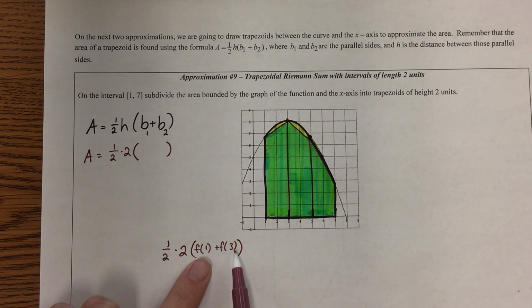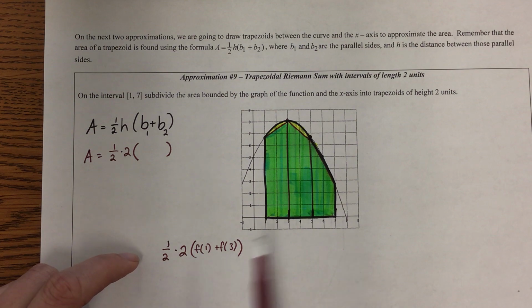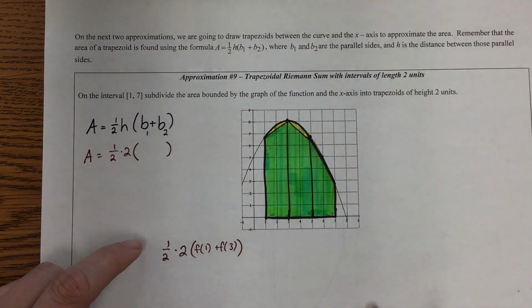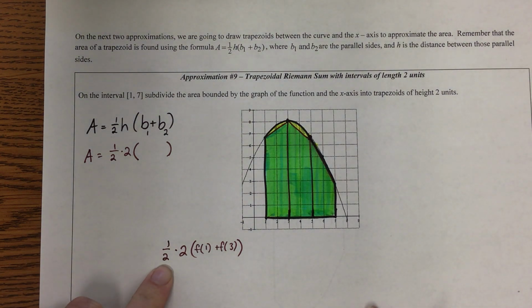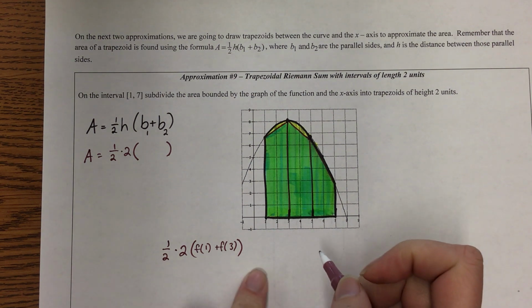Between x equals 1 and x equals 3, we find the average by adding the two y values, because that finds the bases. The 1/2 divides that by 2 to find the average between them, and then this 2 was the distance between 1 and 3. Okay, so that was trapezoid number 1.